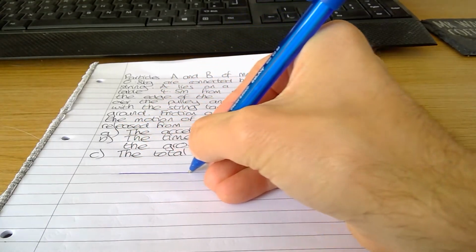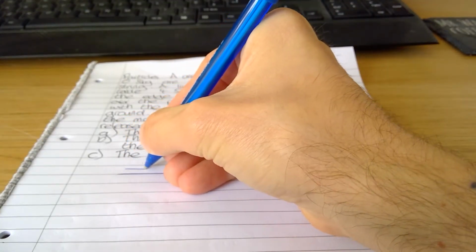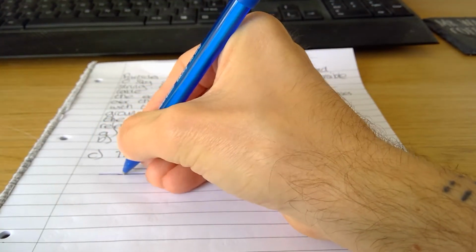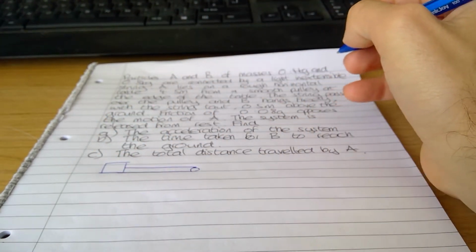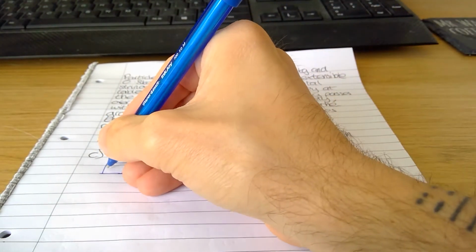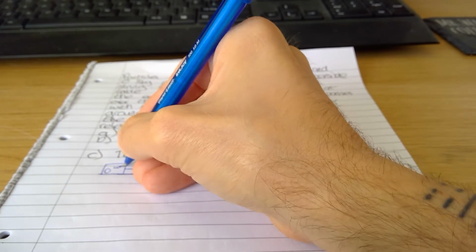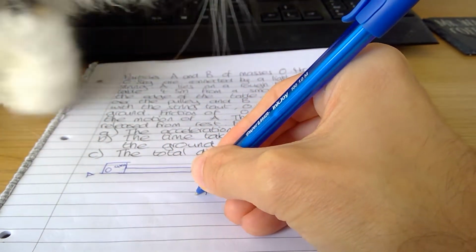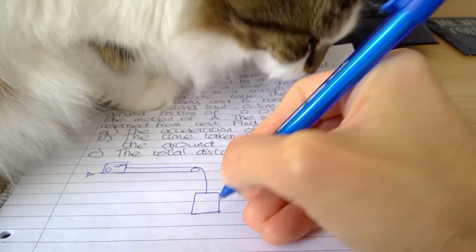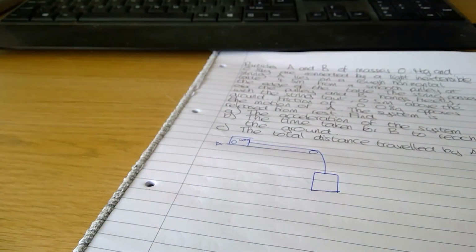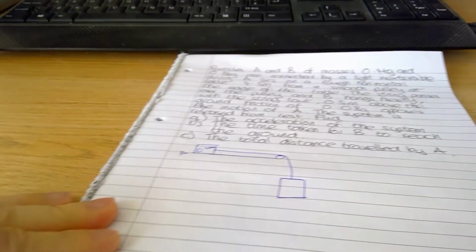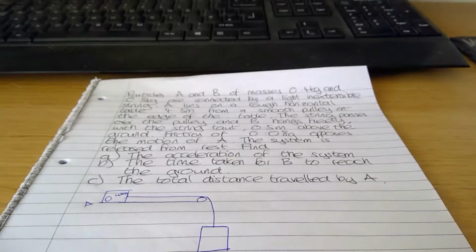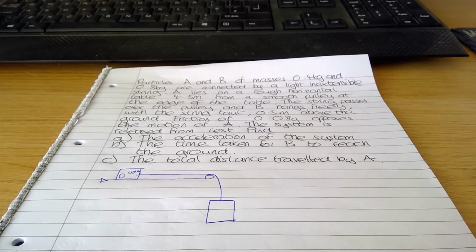So we've got a table, and we've got a pulley at the end. We've got particle A here. That's got a mass of 0.4 kilograms. And then we've got string hanging over here. And then B is here. Okay, so B has got a mass of 0.8 kilograms.